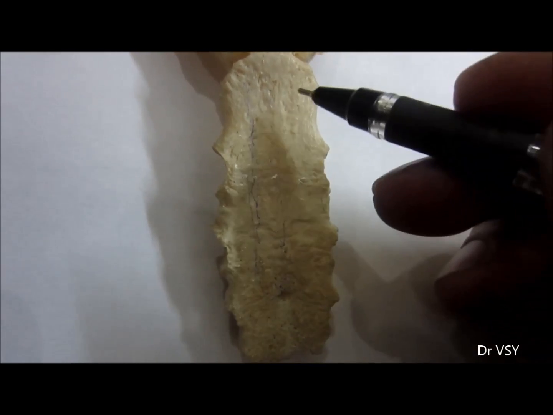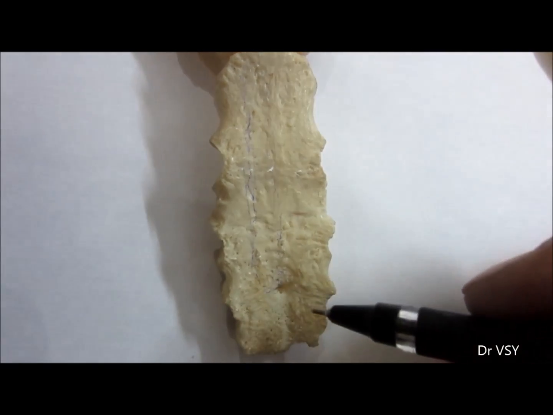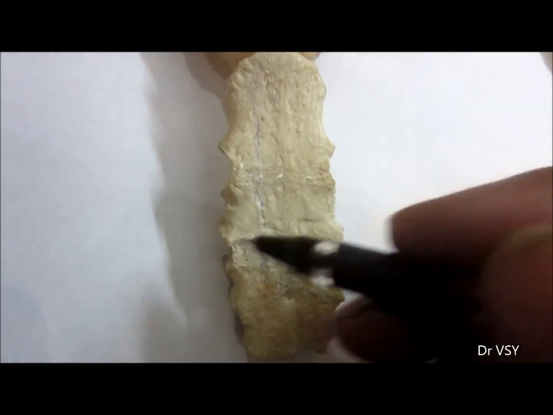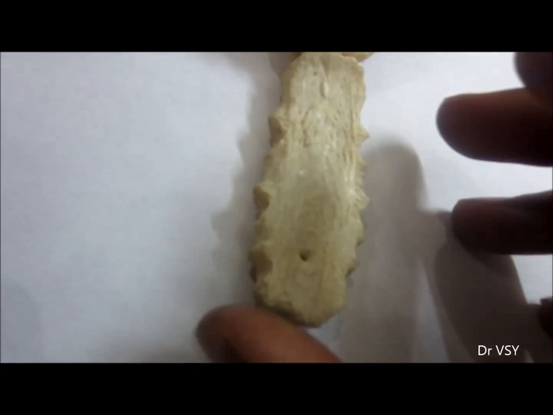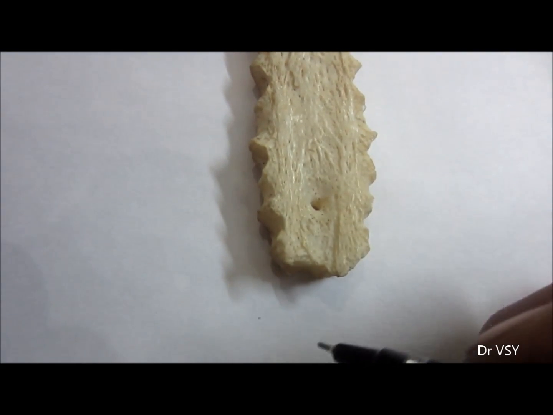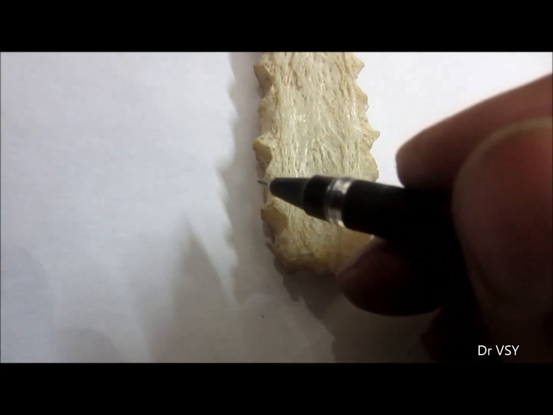Now come to the attachments on the body of the sternum. The anterior surface gives origin to the pectoralis major muscle on either side. On the lower part, the posterior surface gives origin to the sternocostalis muscle.